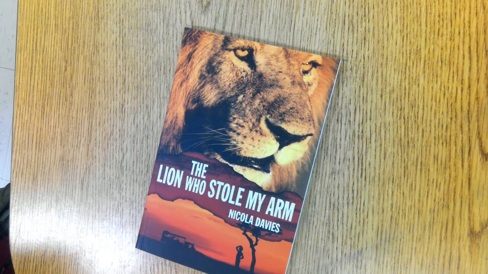This book is about a boy named Pedro who lives in a village in Mozambique, a country in Africa. The genre is realistic fiction, which means the story is made up but true to life. Life in Mozambique, that is. What do you know or imagine about life in Africa in an African village? The book is going to take us into an unfamiliar world. We don't know what challenges await Pedro there, but the title gives us a clue. Let's read The Lion Who Stole My Arm by Nicola Davies.